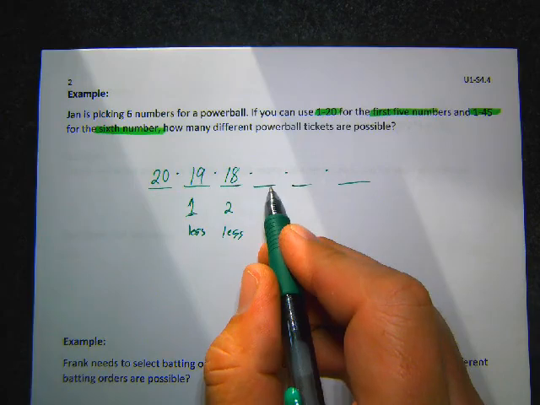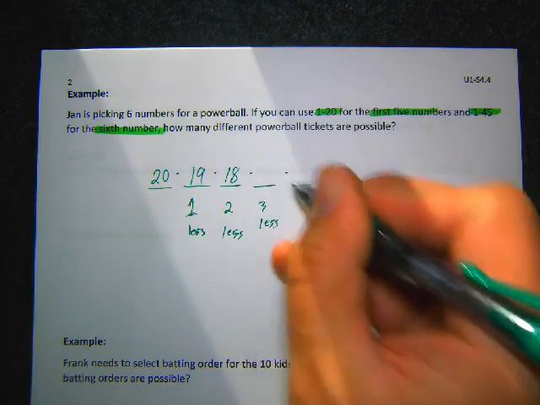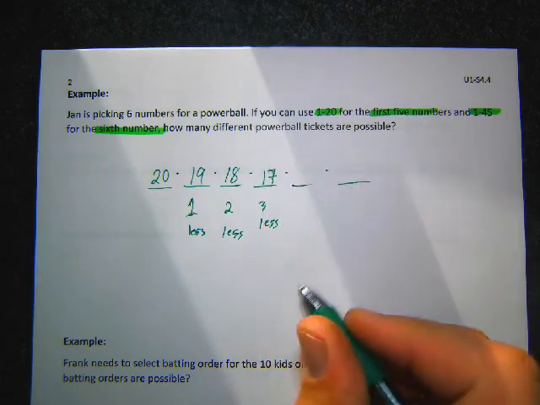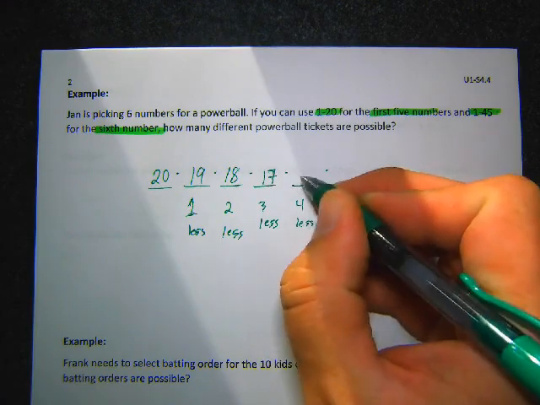And they go to get the next one. Well, now they've taken 3 balls out, so now there's 3 less. So now there's only 17 options. This next one, they're going to pull 4 balls out, so there's 4 less. So now there's only 16.